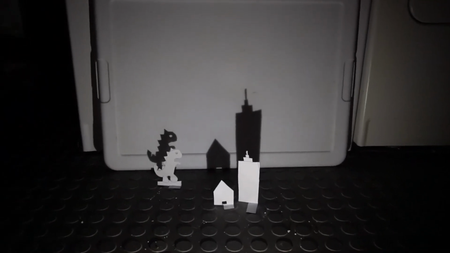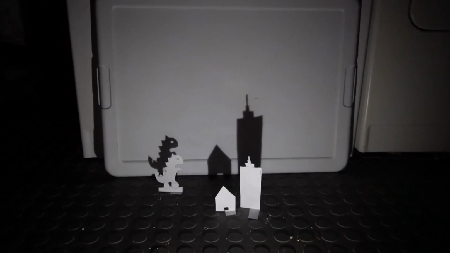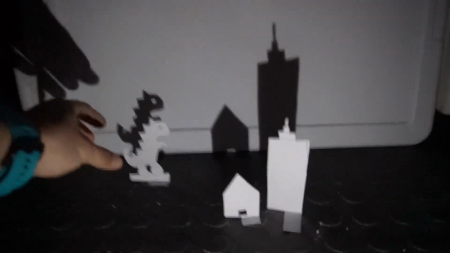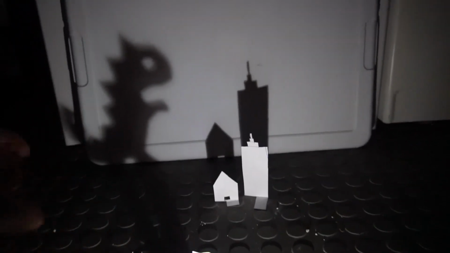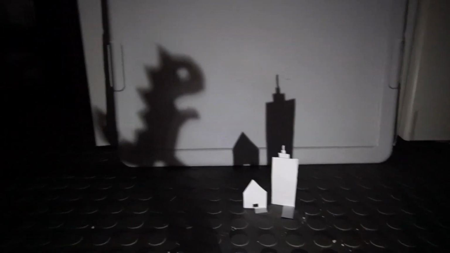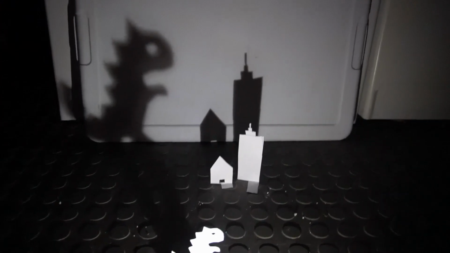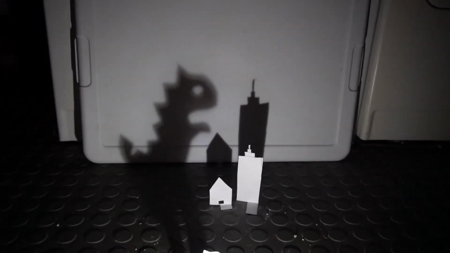Little Dino was far from home and feeling a little scared. But Little Dino was far from very little, and so when he was walking, he accidentally knocked over a building.